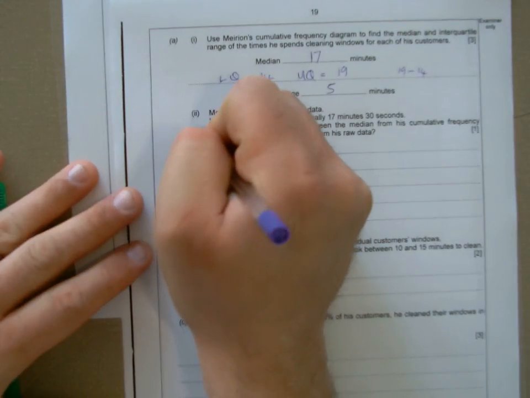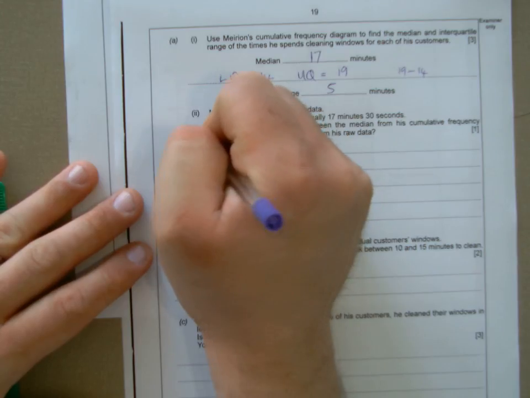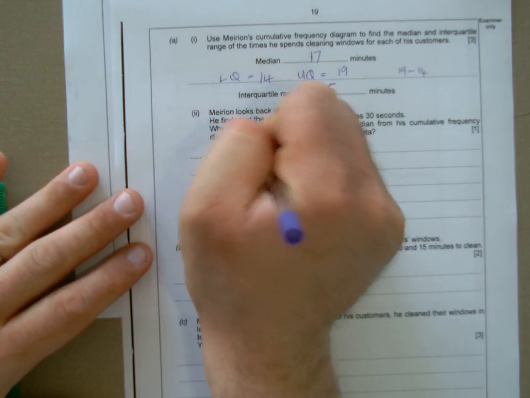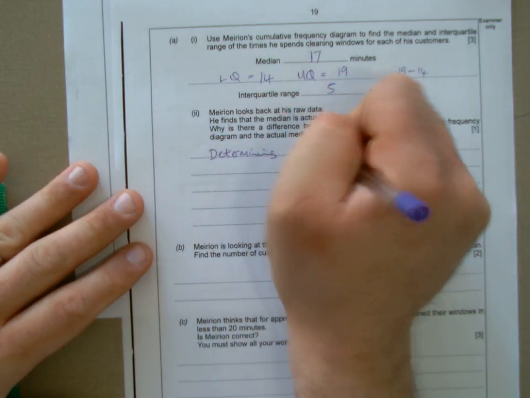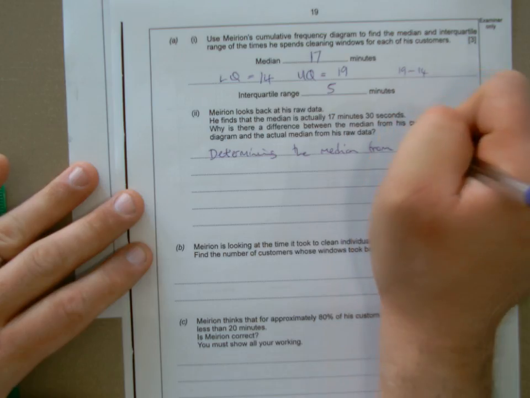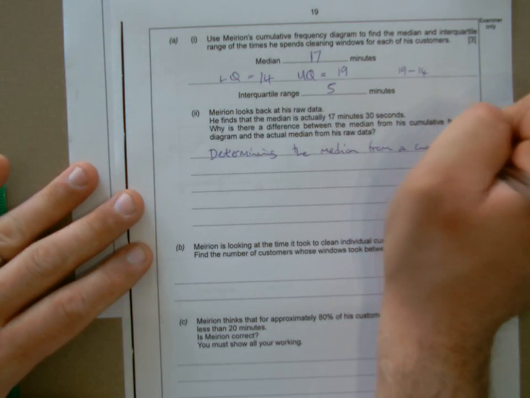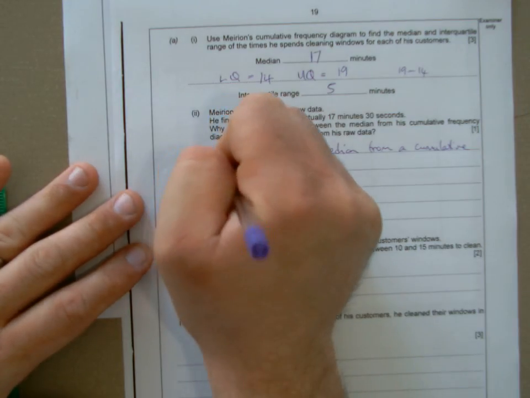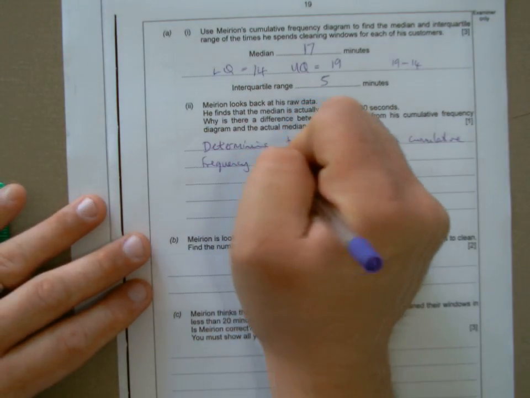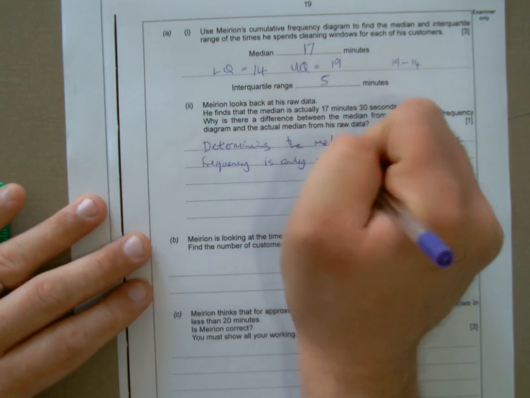So we can say that sometimes we lose information, or determining the median from a cumulative frequency is only an estimate.